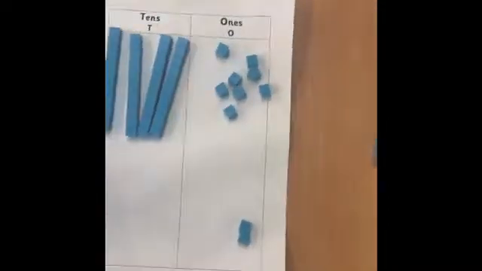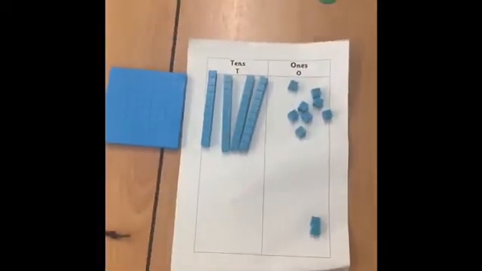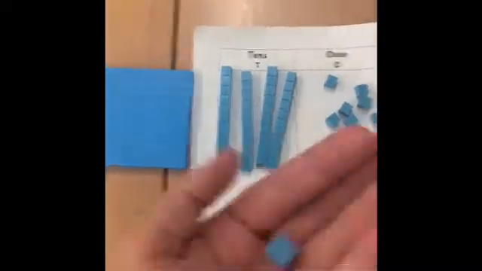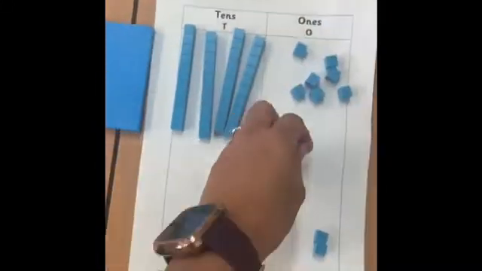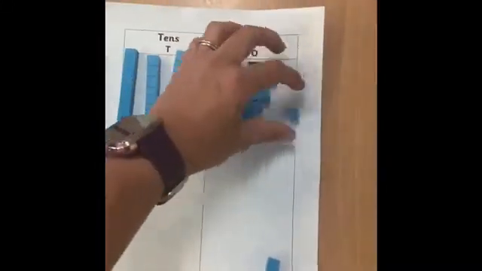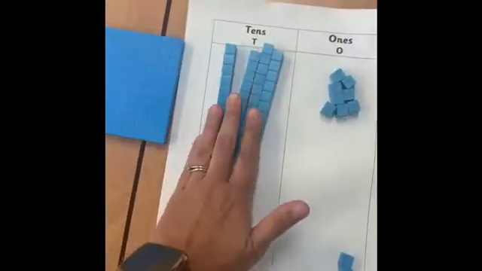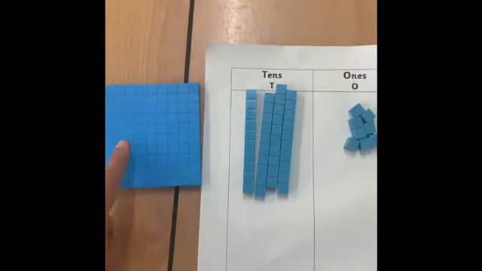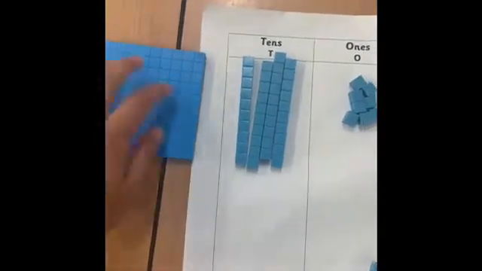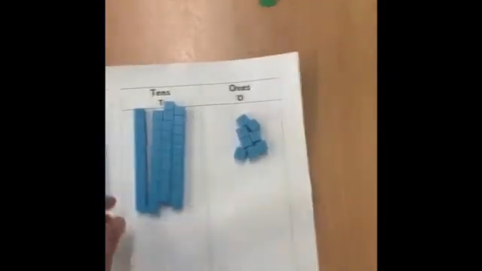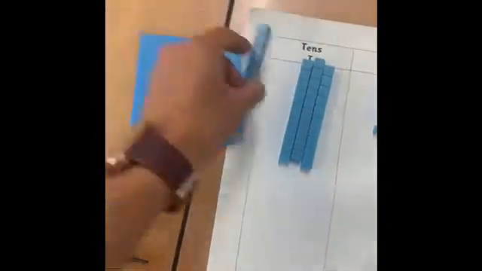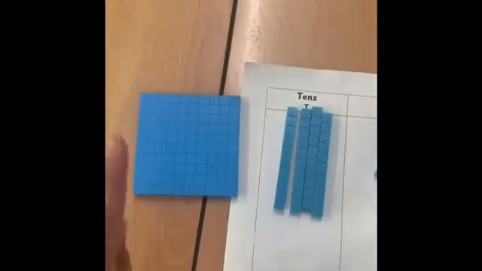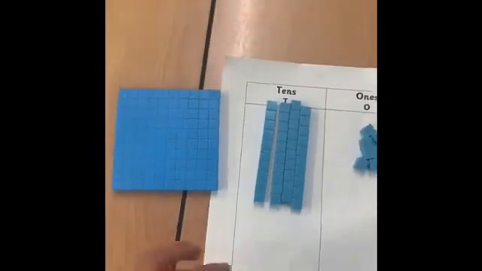You may have heard your child talking about chips and peas. No, it's not from the fish and chip shop. This is what your child is talking about. We have our peas, which are our ones. The actual mathematical name is Dienes, but we like to call them chips and peas. So we have our chips and we have our peas. Then when they get higher up the school, they start using hundreds, which is our 10 by 10 grid, as you can see. And then they even have a 1,000 block, where we have 10 hundreds stacked on top of each other.